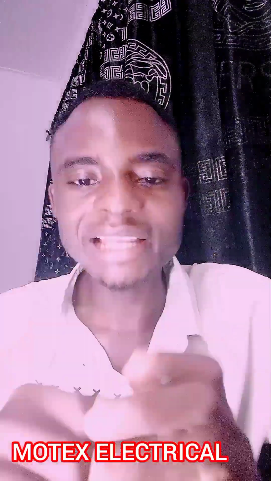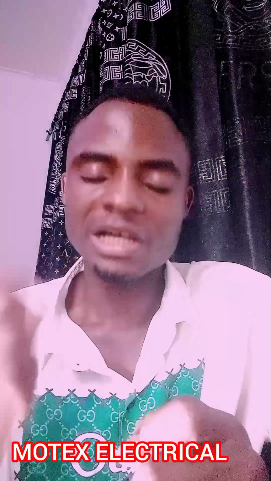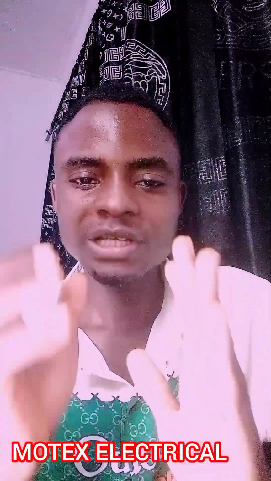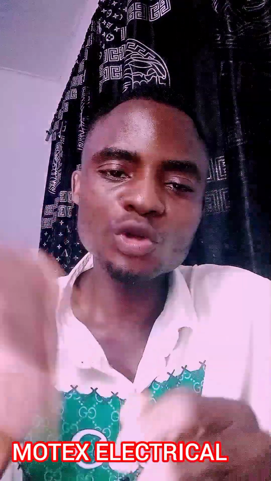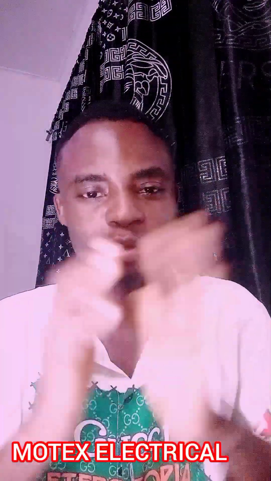Short circuit happens when a live wire touches the neutral or earth directly, causing electricity to flow in an abnormal direction or path. What does that mean? What will you notice when a short circuit happens? The circuit breaker will trip immediately. Your fuse will cut off. Spark or burning smell. If a spark happens, you will hear a burning smell, like something is smelling. You will say, what is smelling in your house? That means a short circuit has happened.